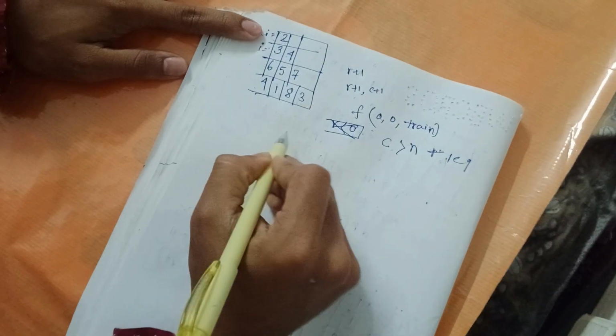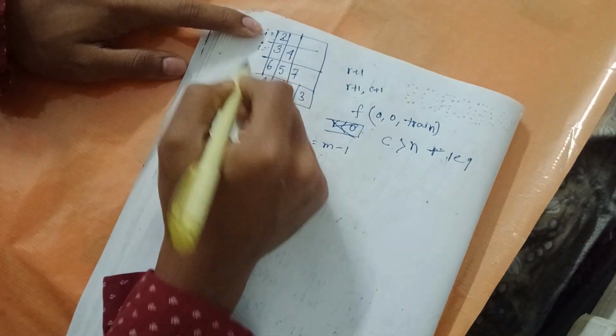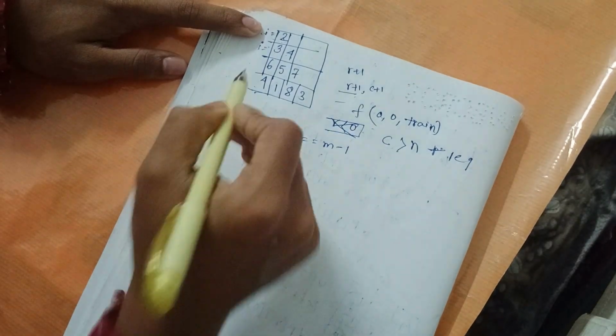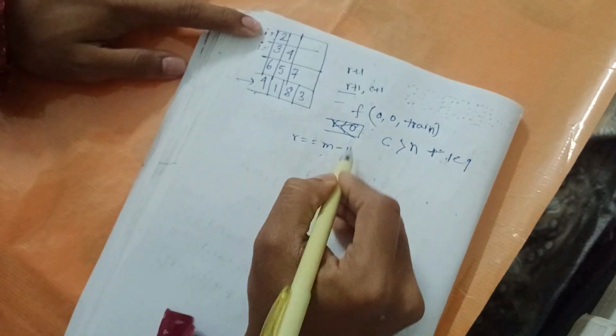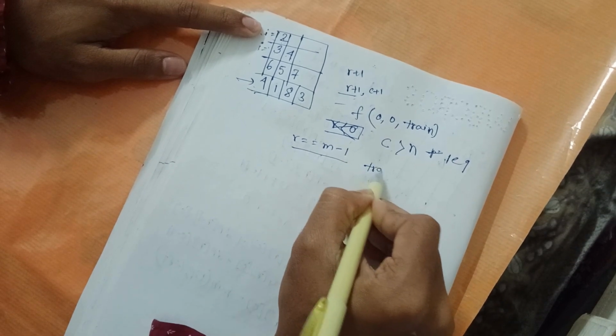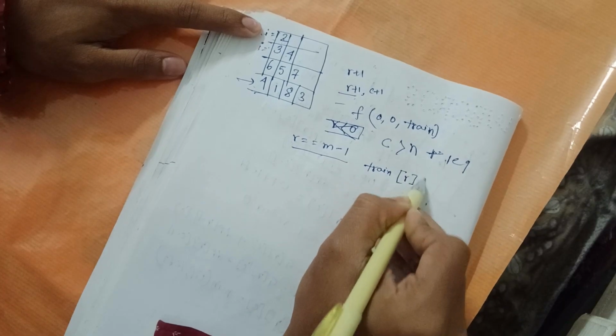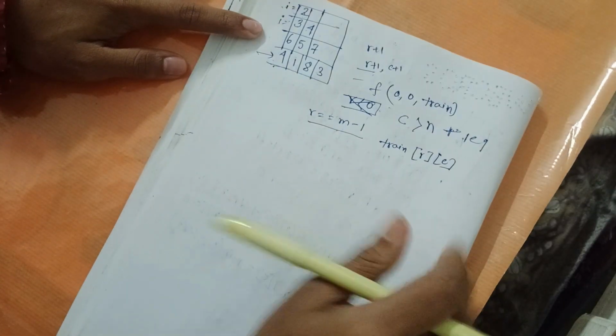One more base case is the final answer. When r equals m minus 1, meaning you go till r plus 1 and reach the last row, you return the triangular of my row and column.